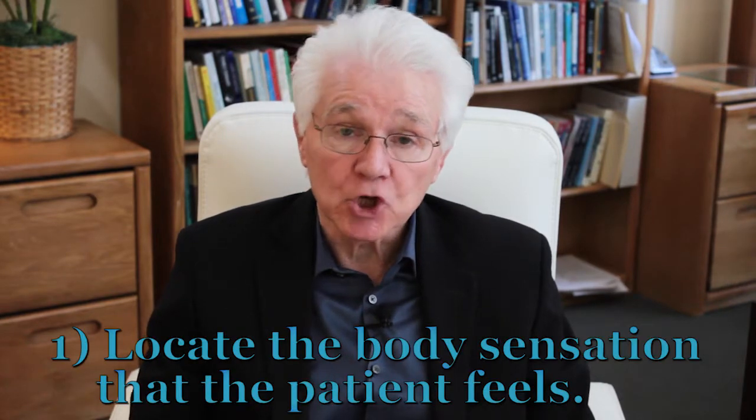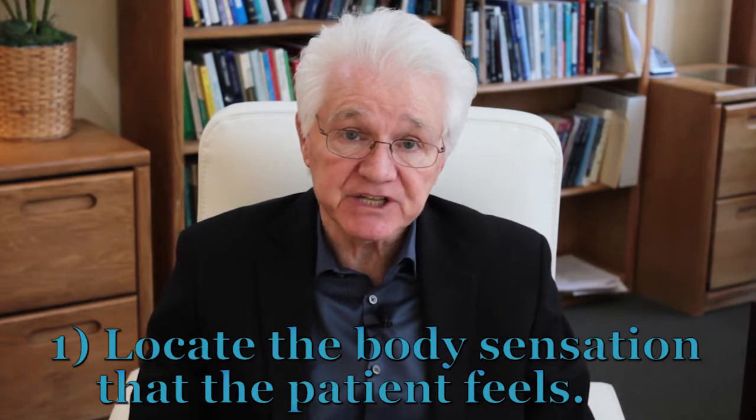We're going to show you how, at least in some cases, at the beginning of a migraine, we can use Parts and Memory Therapy to reduce, if not altogether heal, that particular presentation of a migraine. The procedure has 4 steps. Number 1 is locate the body sensation that the patient feels.